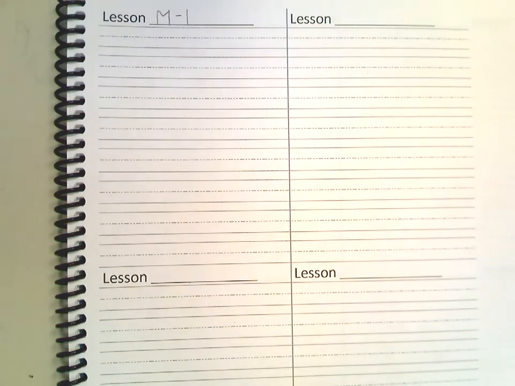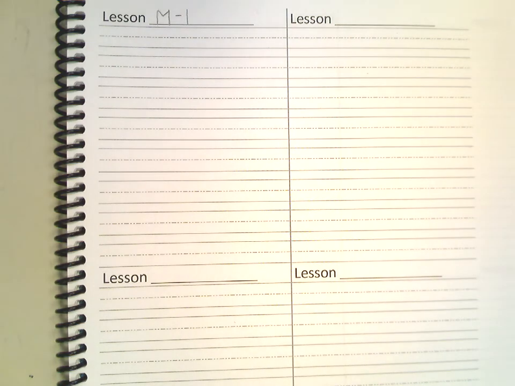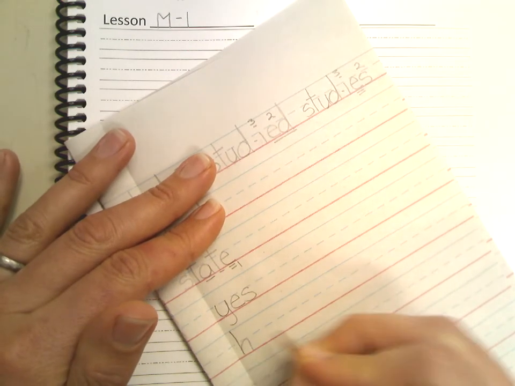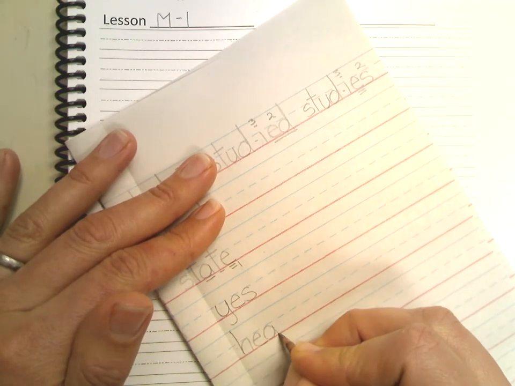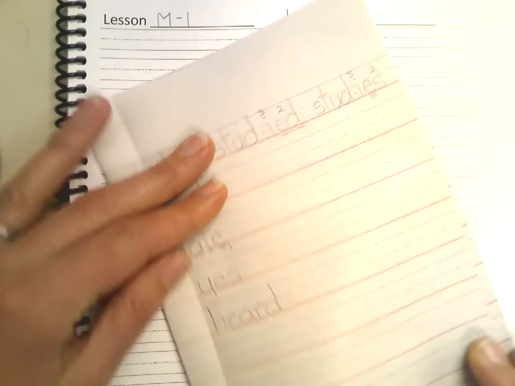Our next word is heard. All right, before we write heard, which do we use in heard, the past tense of hear? Let me just cover it up there. Which do we use in heard, the past tense of hear? Very good, we use the ear of early. So write and mark heard. All right.